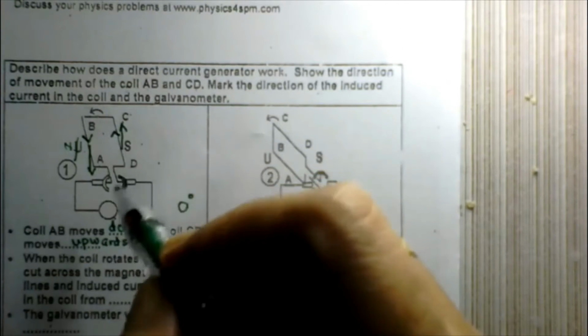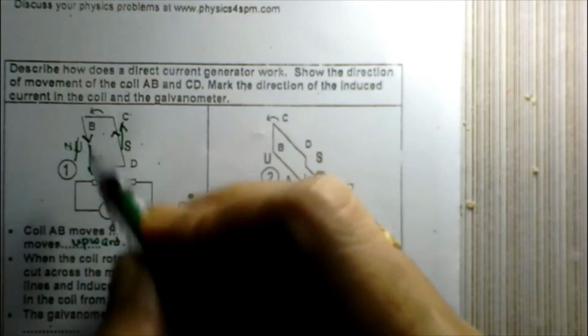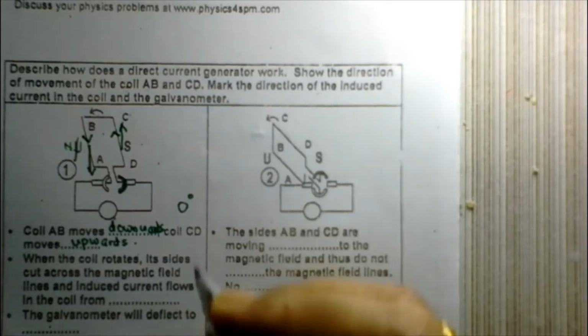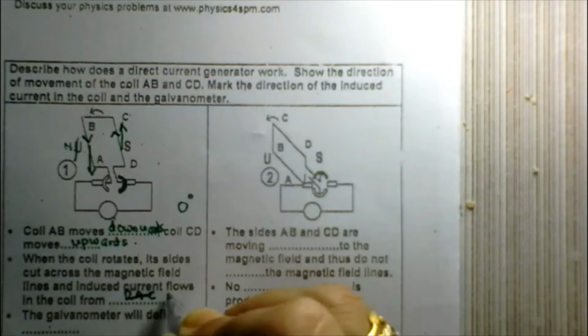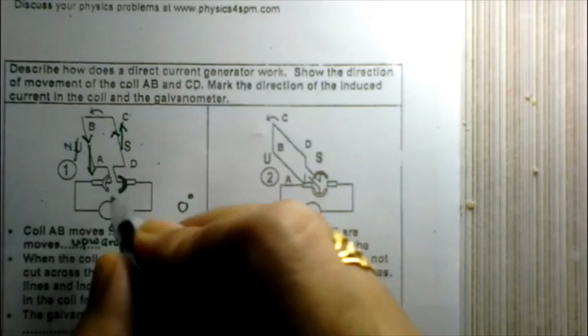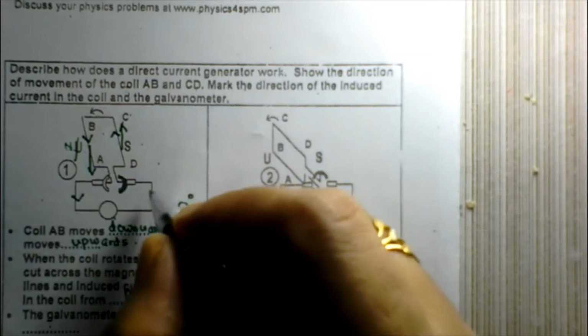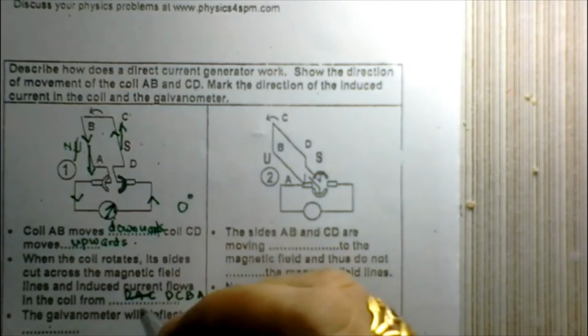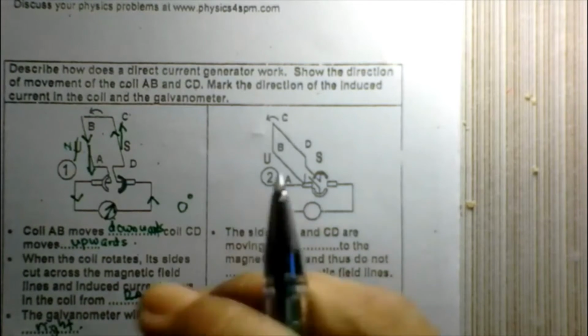If we continue to mark the direction in the external circuit, the direction of current is D, C, B, A. It will go like this, from left to right. So from left to right, the pointer will deflect to the right. The galvanometer will deflect to the right. This is the first initial position.